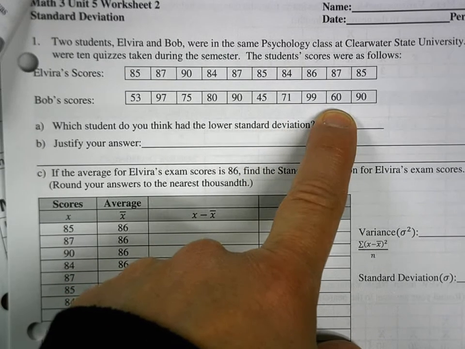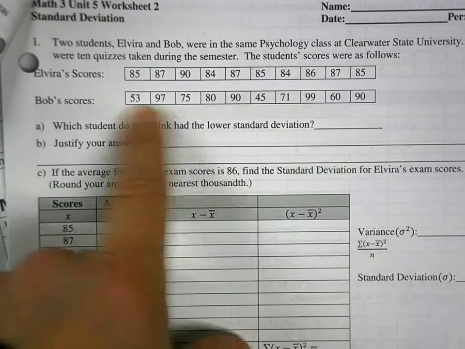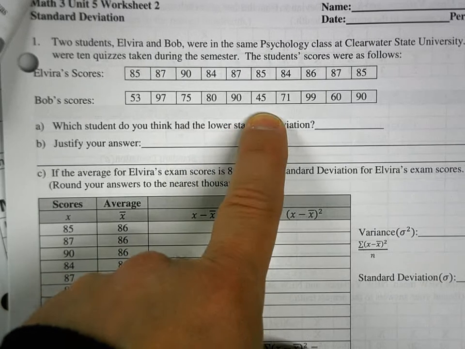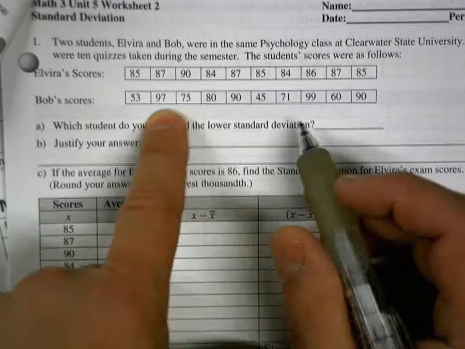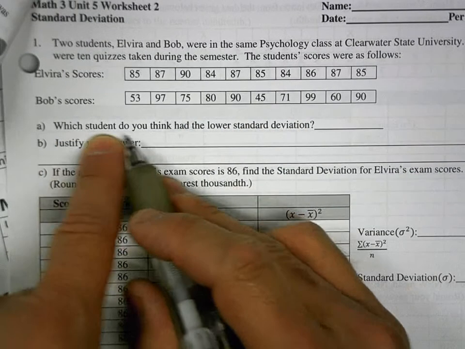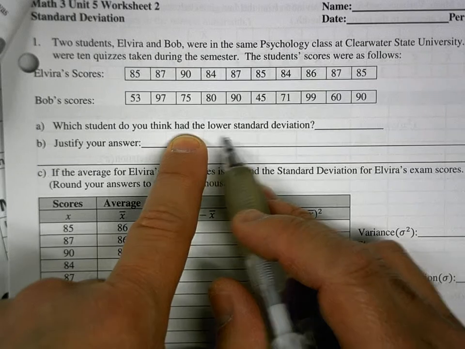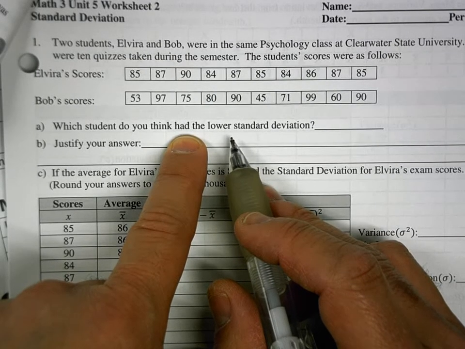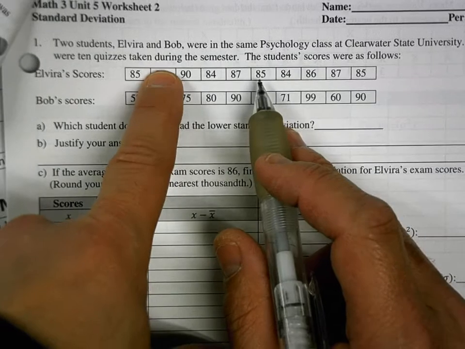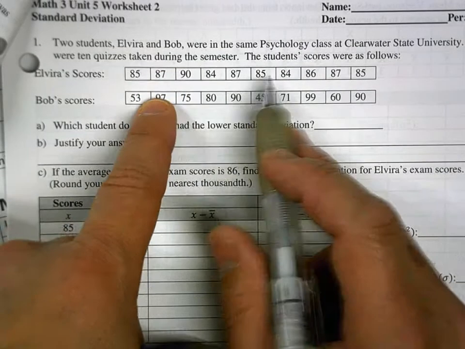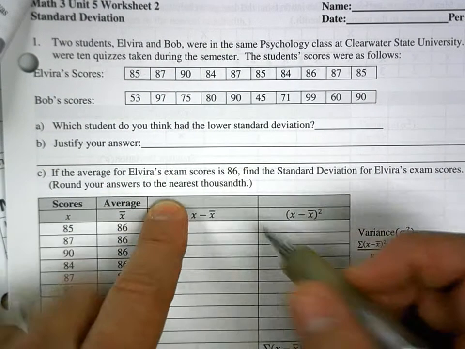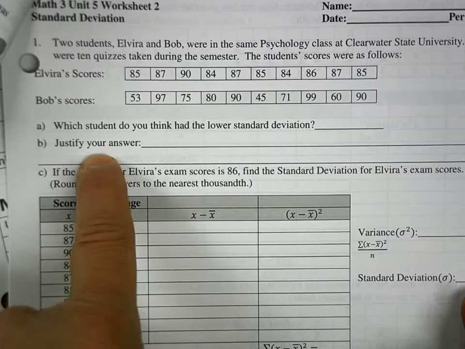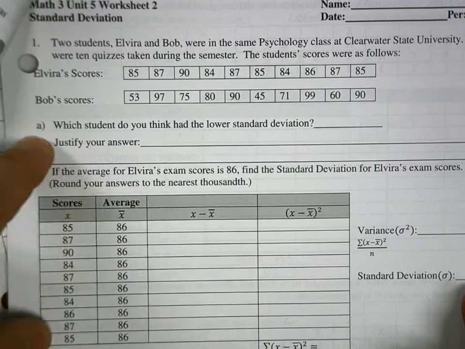So Bob is kind of a little inconsistent there. So which student do you think had the lower standard deviation? Who had the smaller standard deviation number? The spread of numbers are real close to each other. Justify your answer. Actually, just wait, you're going to figure it out.